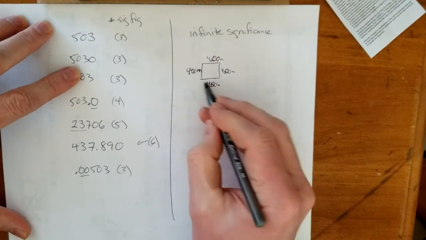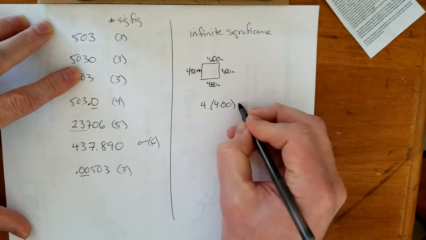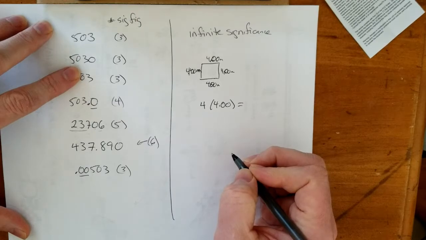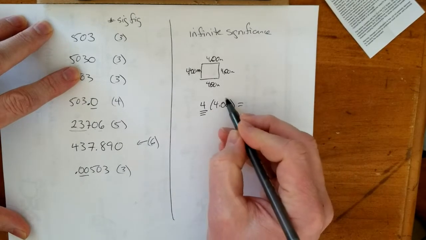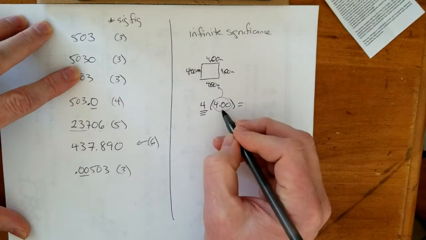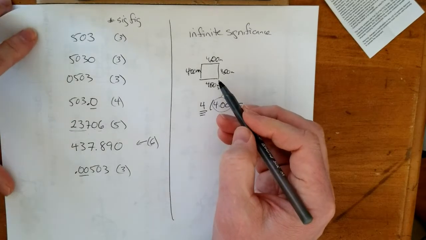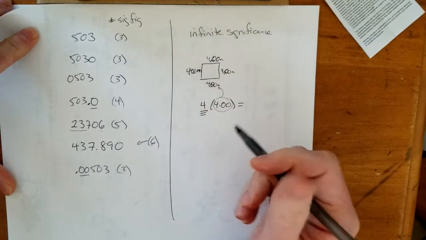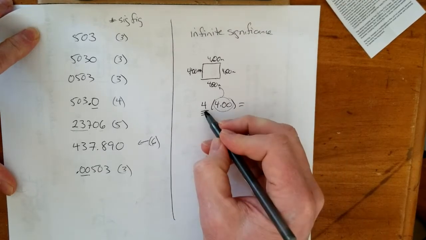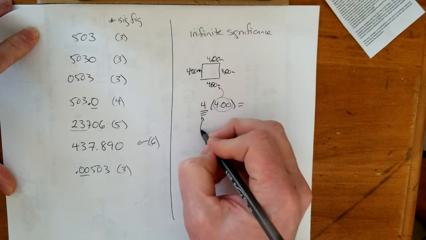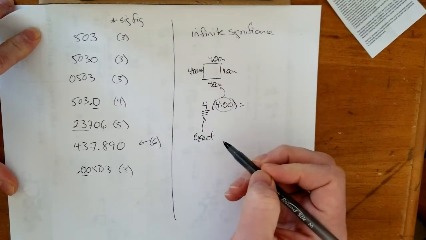Well, the perimeter is 4 times the length of a side, so this is 4 times 4.00. Well, that 4 right there has infinite significance. Now this 4.00 comes from a measurement itself, so it has 3 significant figures, but this 4 is because I have 4 sides here. If it's a square, it's got 4 sides. It's not going to have 4.1 sides or 4.05 sides. This is not rounded off. This is an exact number, and so significance is infinite.